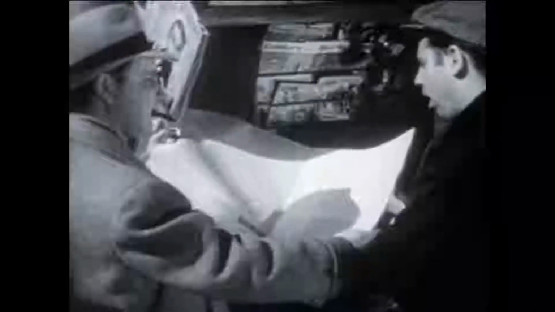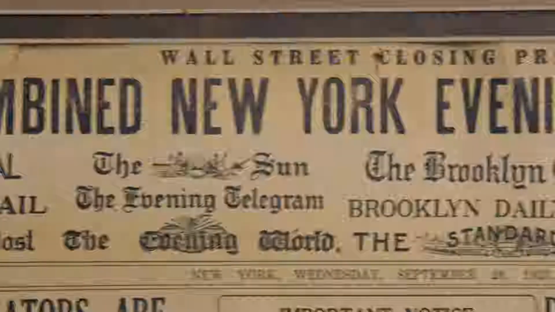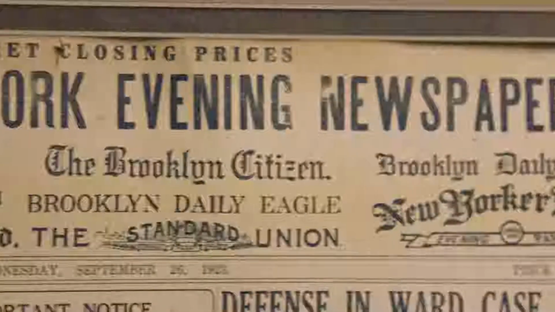In fact, I have a newspaper here from 1923 when the pressmen in New York City went on strike. All of the newspapers in New York City combined and created one issue, and it has all the logos of all of those newspapers. Meet the Union Printer.